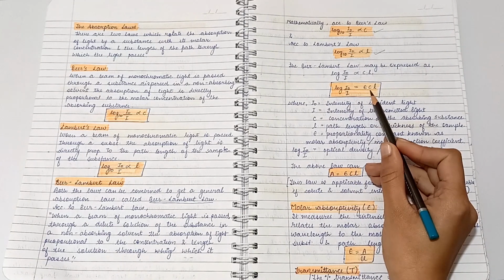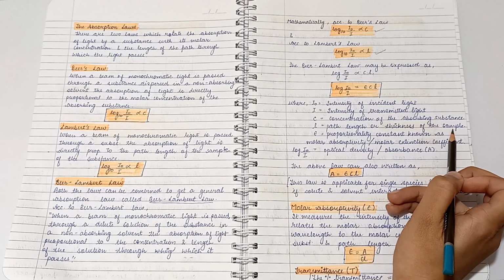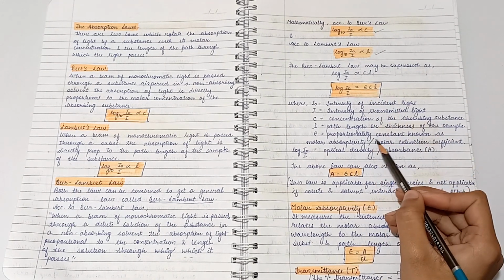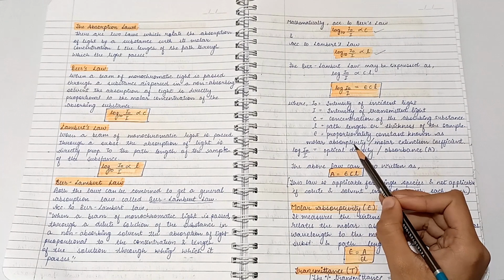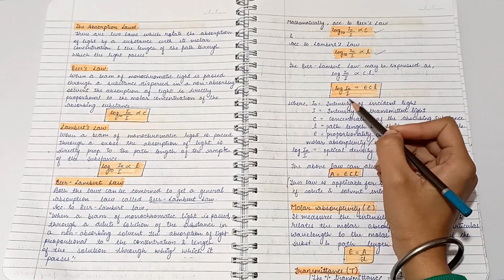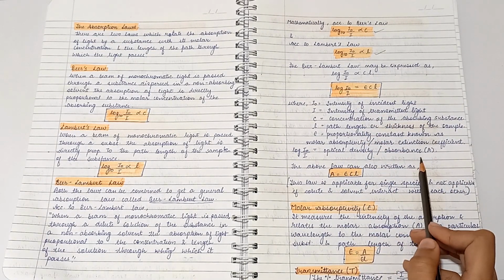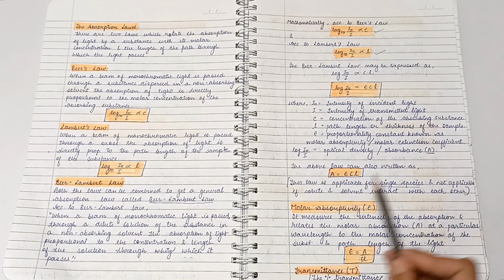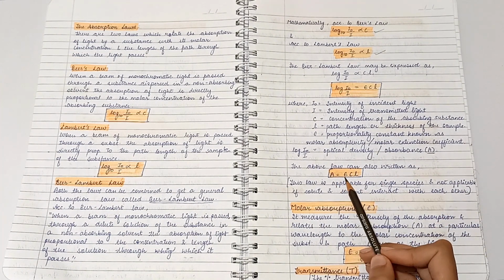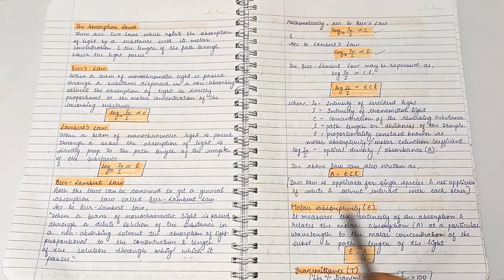C is the concentration of absorbing substance. L is the path length or thickness of the sample, and epsilon is the proportionality constant known as molar absorptivity or molar extinction coefficient. And this term log I naught upon I as a whole is called optical density or absorbance and can be written as A also. So the formula can be written as A is equal to epsilon C L. This law is applicable for a single species and not applicable if solute and solvent interact with each other. So this is a limitation of Beer-Lambert's law.